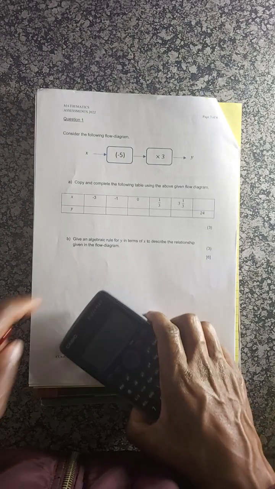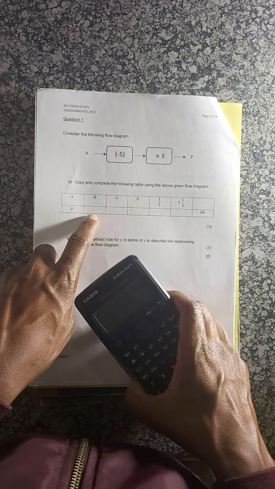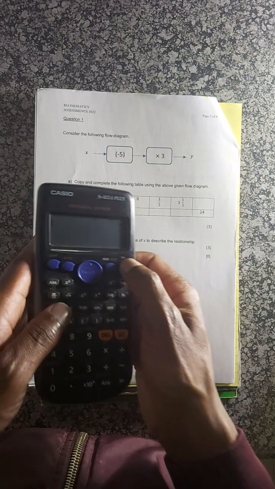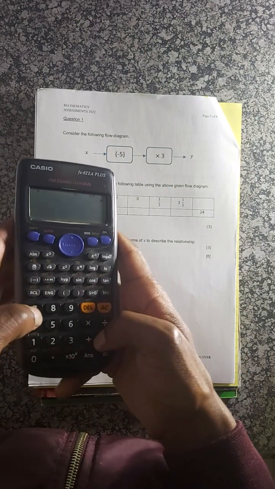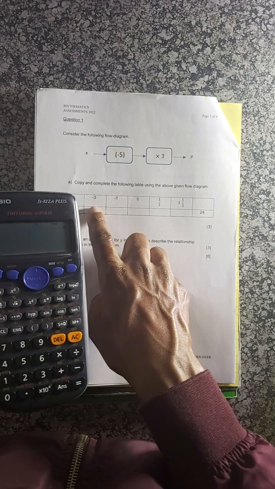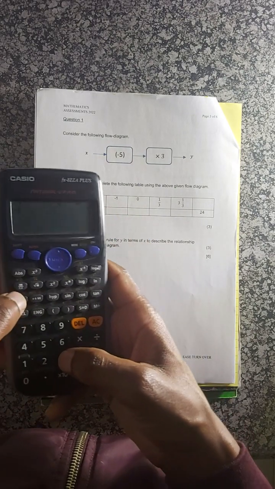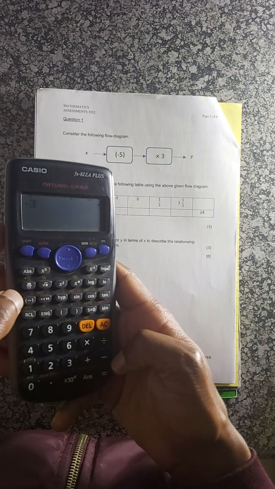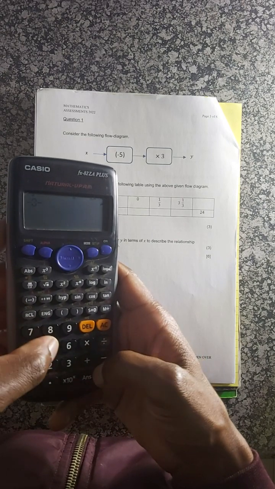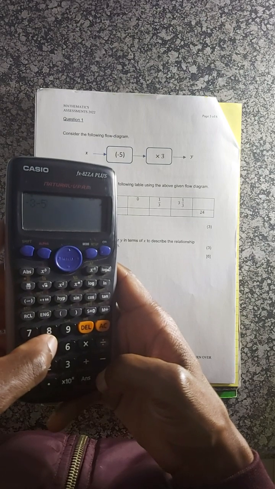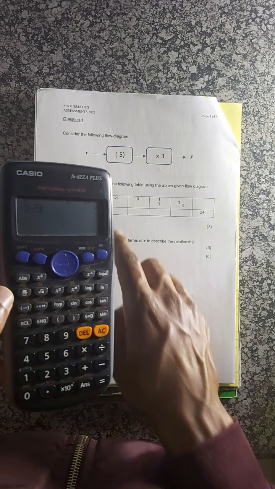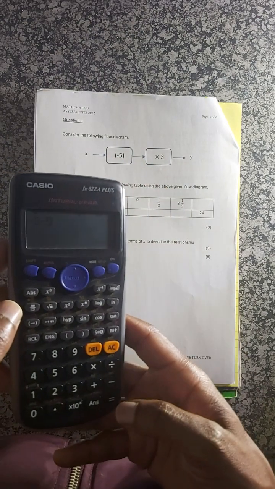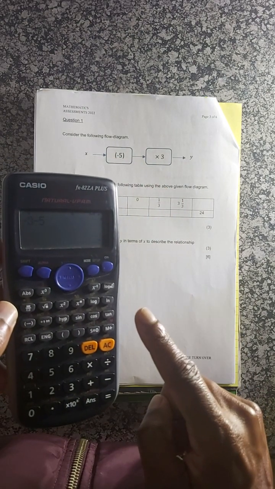So we are looking for this output value, right? And we have the input value of -3. So this is what we do. Our input value, which is -3, put it there. I hope you can see. And then we have to subtract 5. So -3 minus 5, then we get our answer, which is -8.